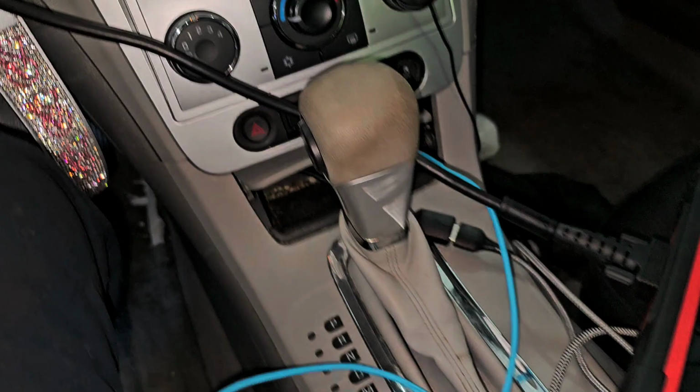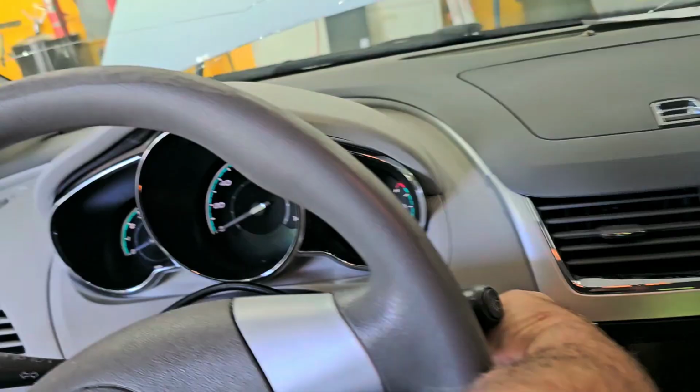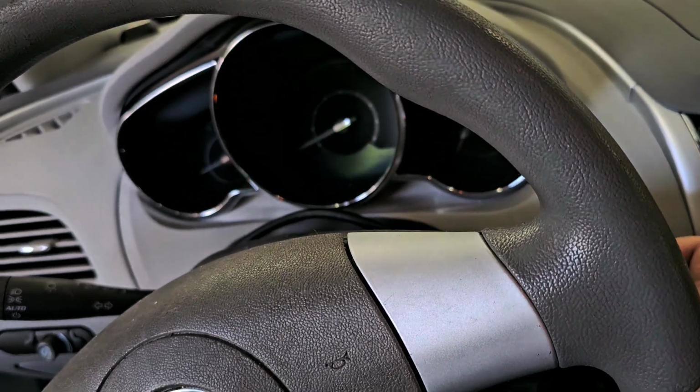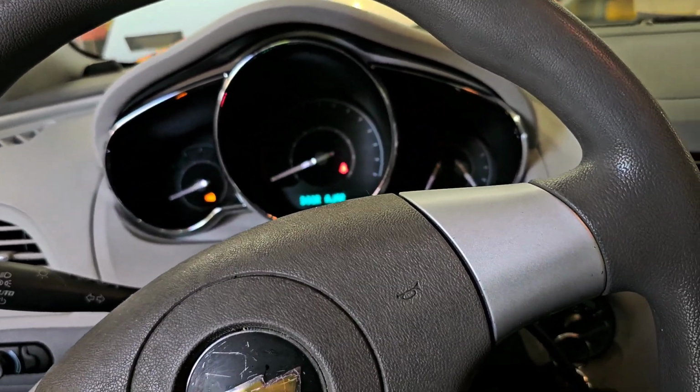Let's come back inside. Let me flow into this vehicle. Let me shut that light off. Okay, I'm gonna start the car back up. Now, of course, it's gonna have a check engine light in that.